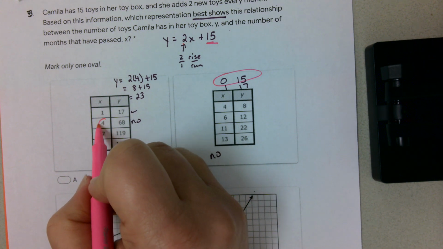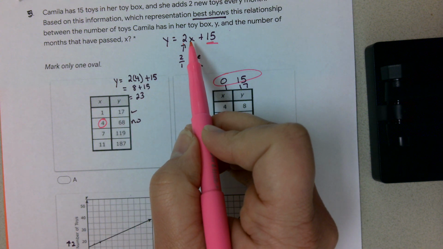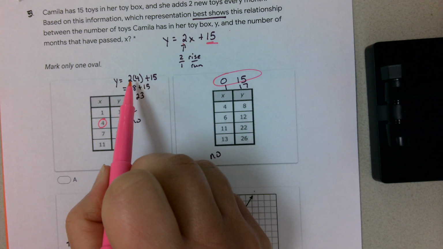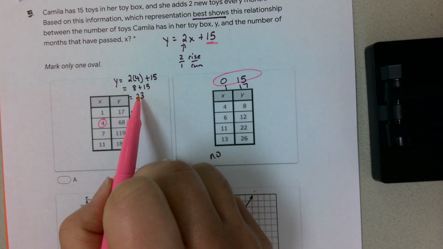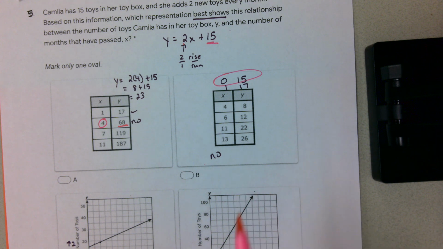We need to know, though, after 4 months, how many toys. And all I did was substitute that 4 in for my x, and that's what I did here. 2 times 4 is 8, and then add 15, and I have 23. That is not 23, so that table could not work.